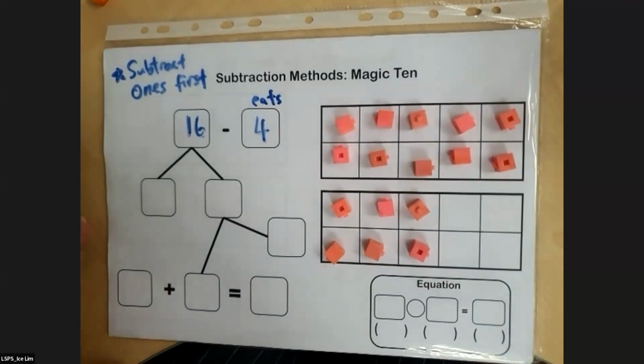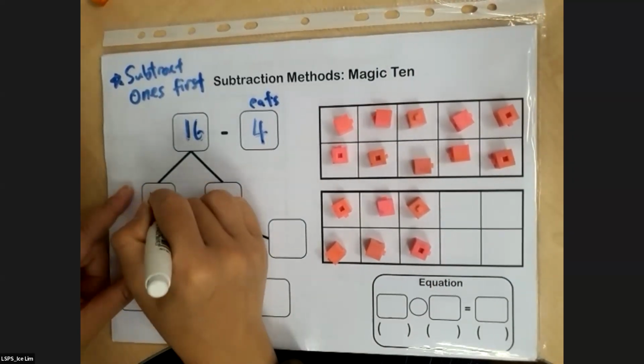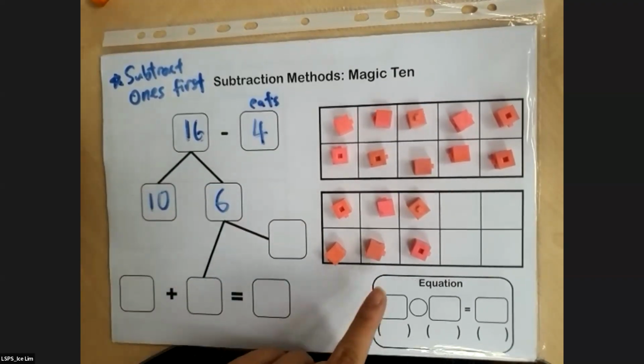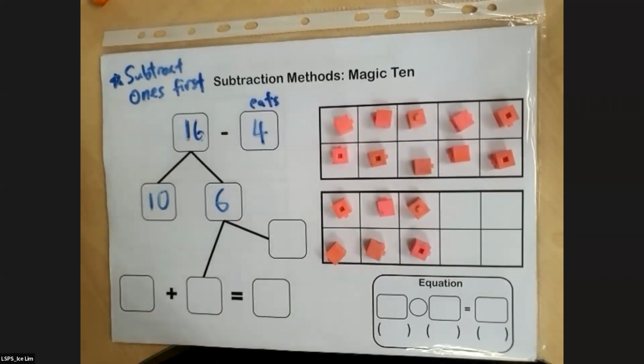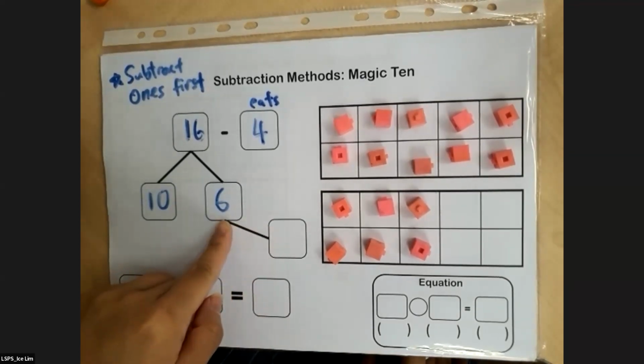Okay, then from this, I can take the 4 away from the 6 little ones.